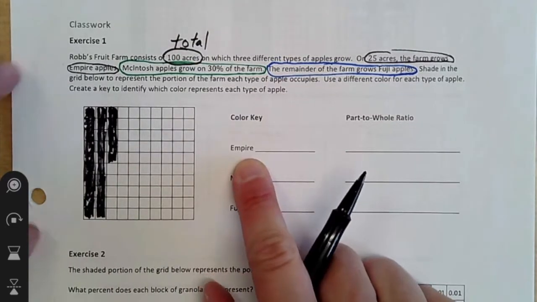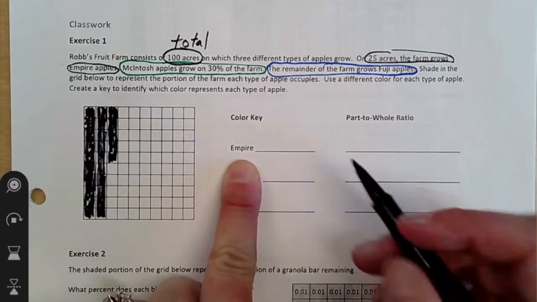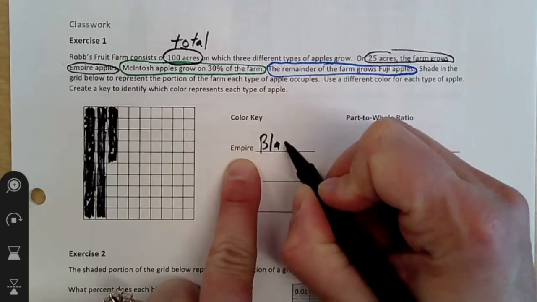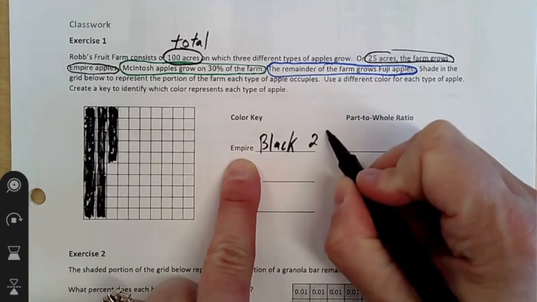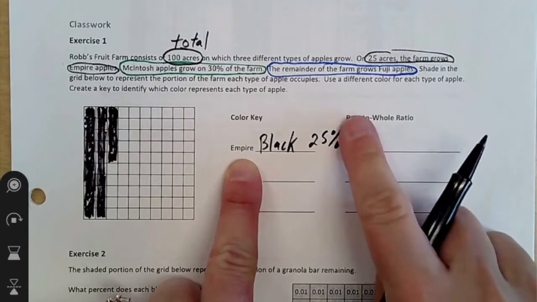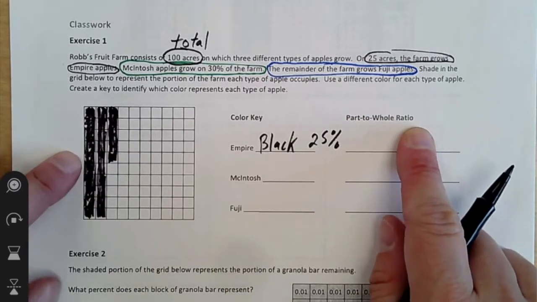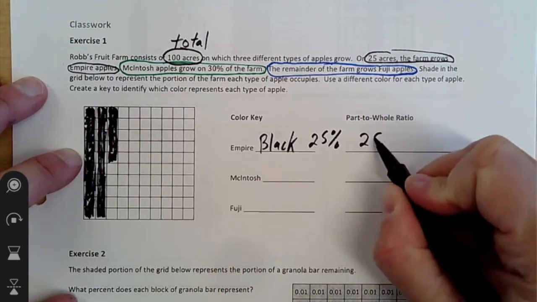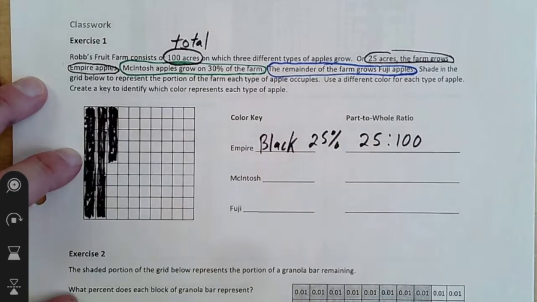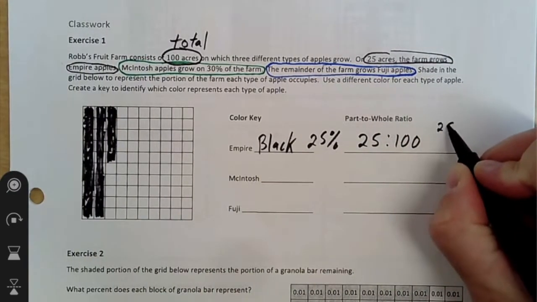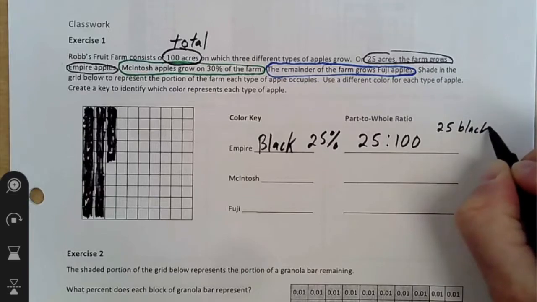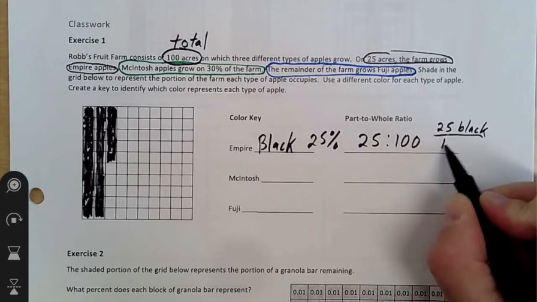So with Empire, I use my color key. I used black for Empire. That was 25%. What's the part to whole ratio? Well, 25 was the part, and the whole amount was out of 100, 25 to 100. So you could say 25 we shaded in or colored in black out of the 100 total.